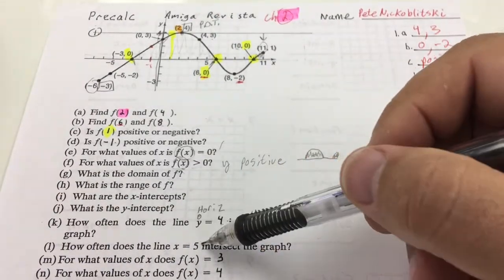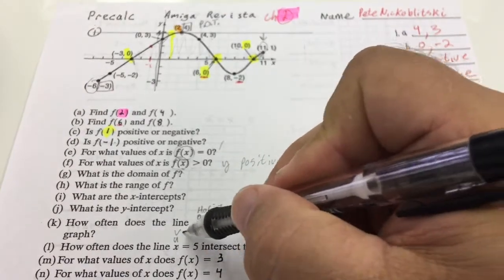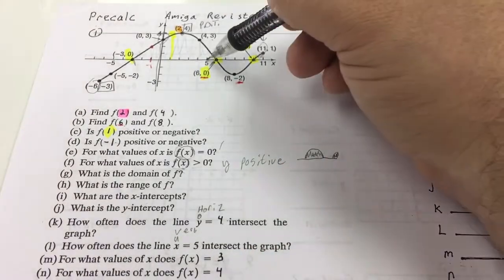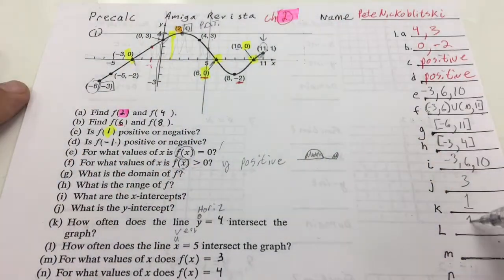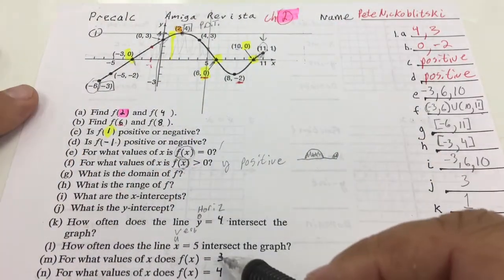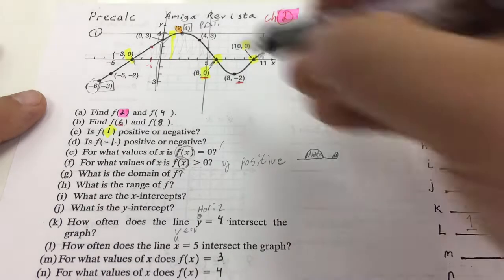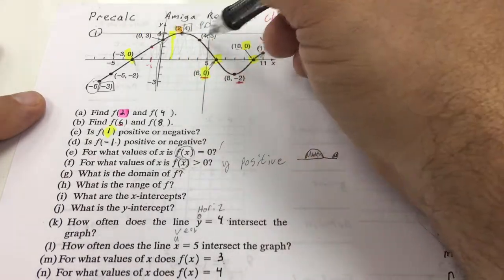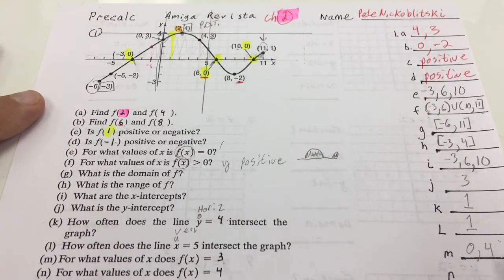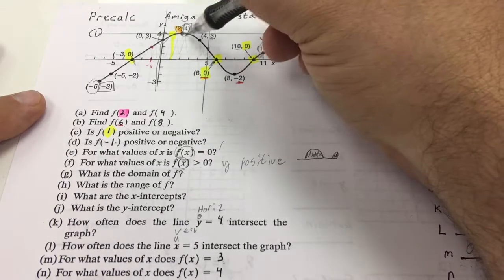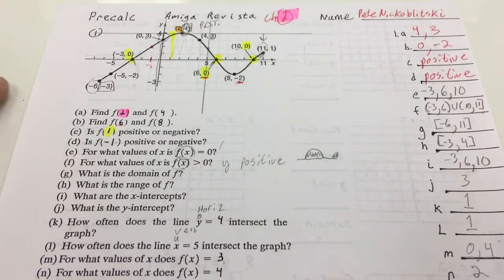How often does the line x equals 5, the vertical line, at x equals 5 intersect the graph? So there's the 5, and it's going to be a vertical line going through there, and you can see this intersects the graph at exactly one point. Part M, for what values of x does y equal 3? So I'm looking for y value of 3, y value of 3 there, y value of 3 there. Pretty easy, that's 0 and 4. Part N, the last part to this question, for what values of x does y equal 4? So y equals 4 there, and the x value is 2. These can get to be more challenging.